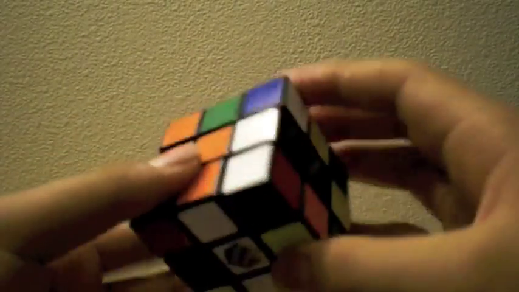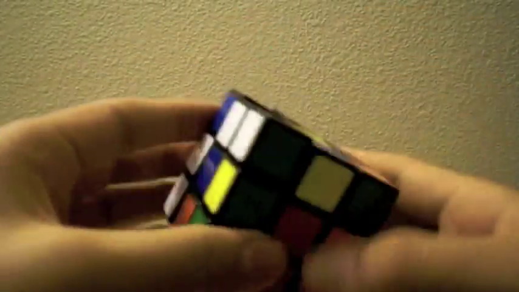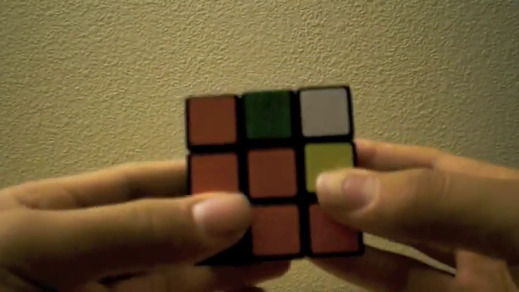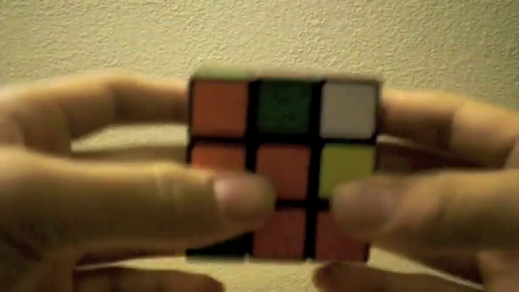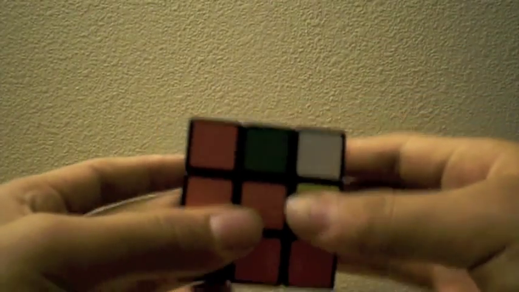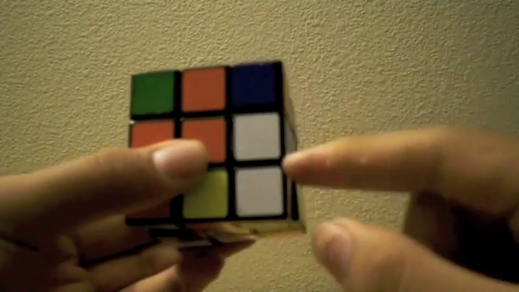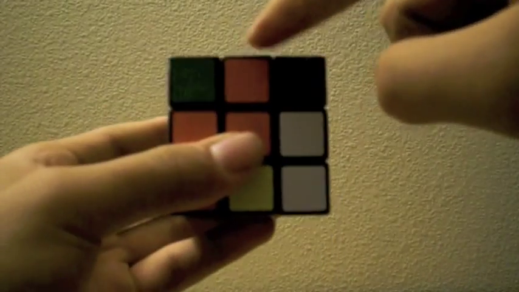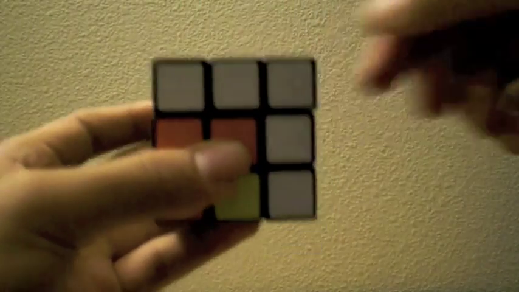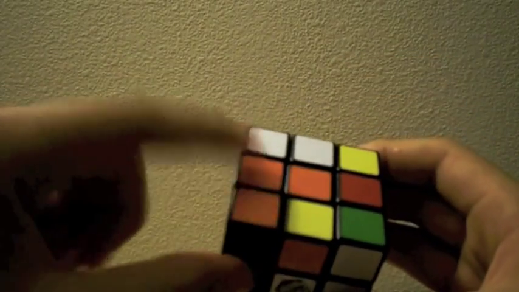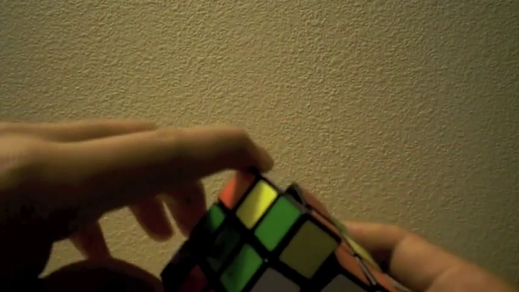One more time. And again, you should be understanding how these algorithms work, not just memorizing move by move. So first align one of the pieces with its center on the front face, like that. Then move the other edge piece right to this front position. And then solve this edge piece, solve this edge piece, and then solve this edge piece.